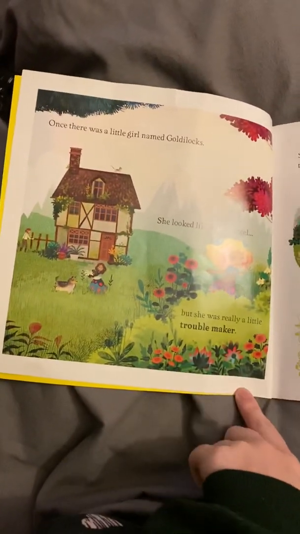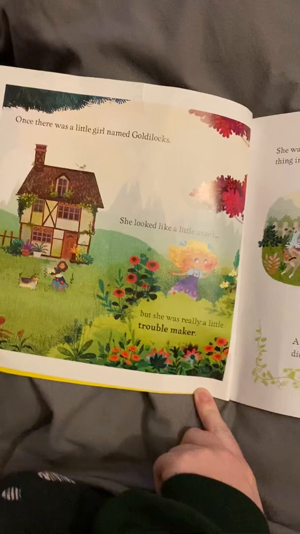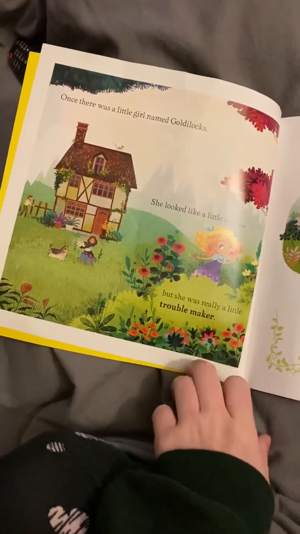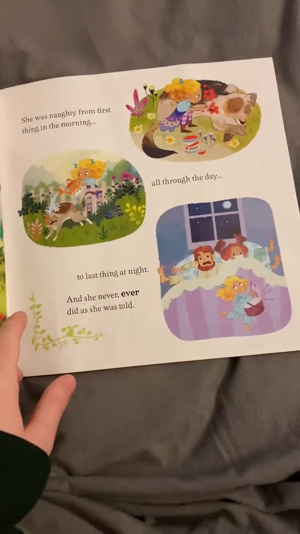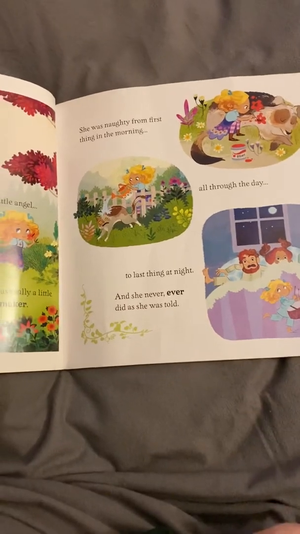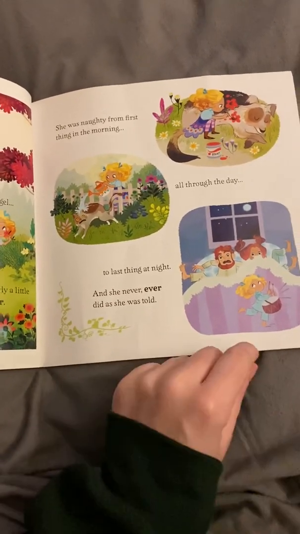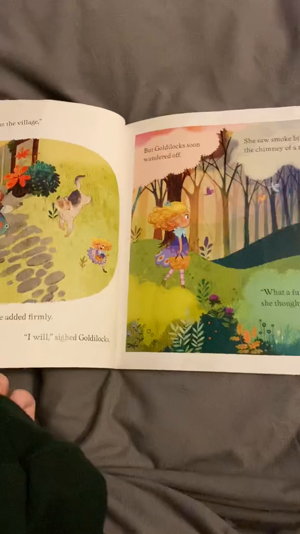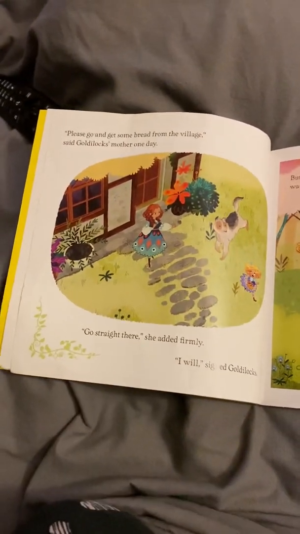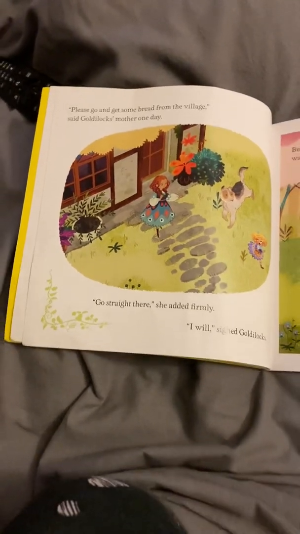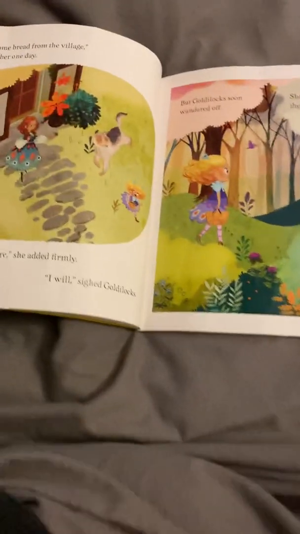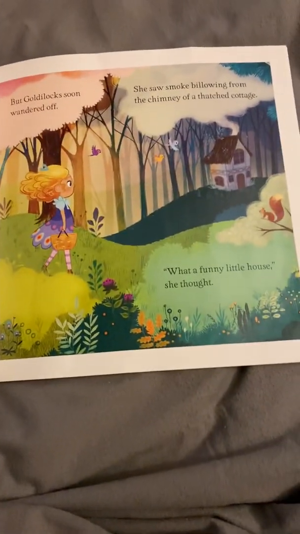Once there was a little girl named Goldilocks. She looked like a little angel, but she was really a little troublemaker. She was naughty from the first thing in the morning and all through the day to the last thing at night, and she never, ever did as she was told. "Please go and get some bread from the village," says Goldilocks' mother one day. "Go straight there," she added firmly. "I will," sighed Goldilocks. But Goldilocks soon wandered off.